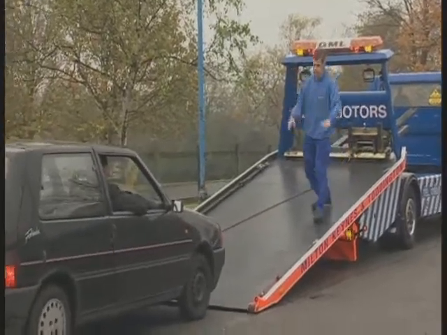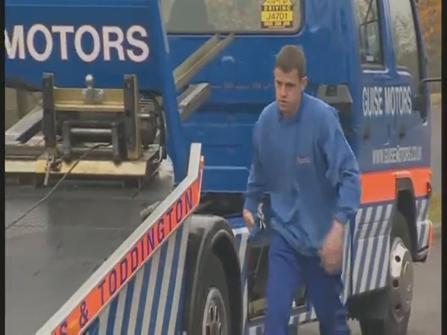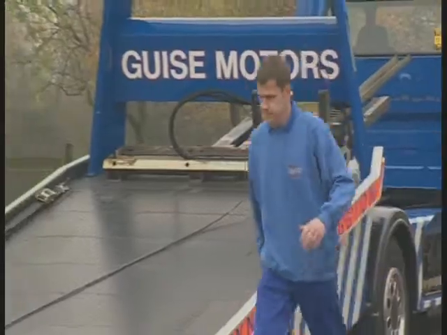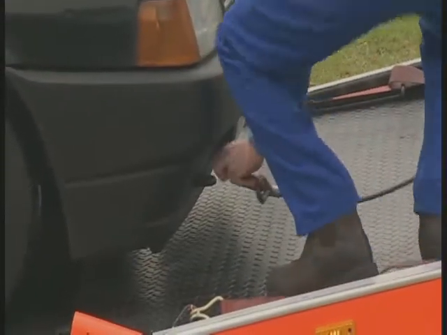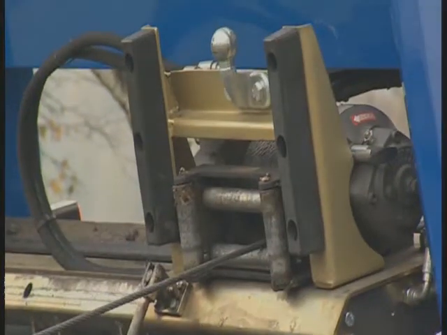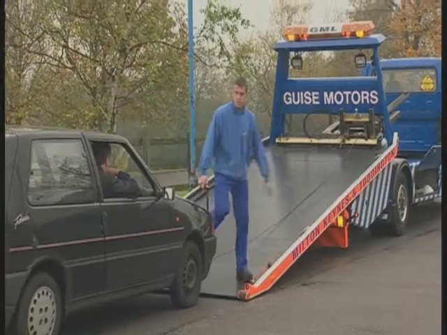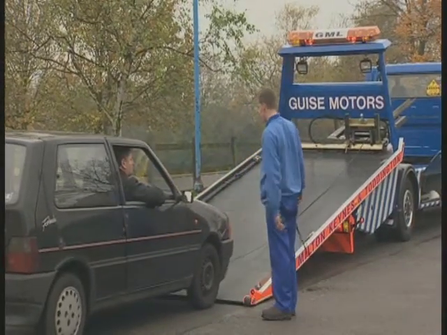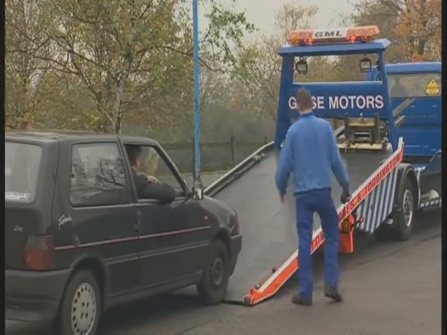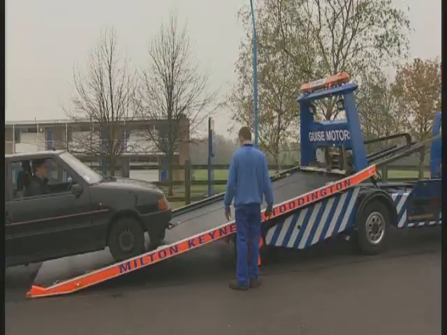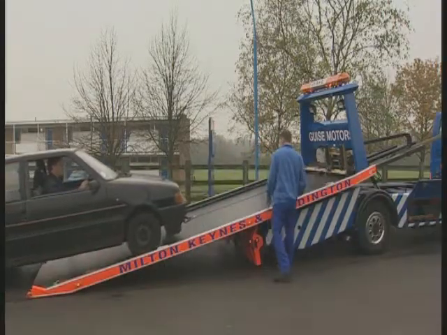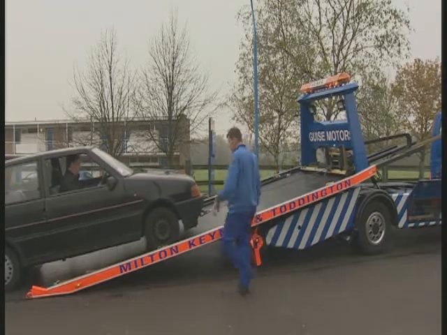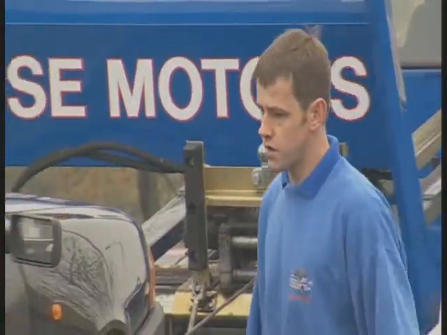I'll do there. You just sit in and steer it up, mate. Yeah, okay, yeah, cheers. Steer it over that way, please, mate. All right, that's a lovely job. All right. I'll slide the bed up. Yeah, cheers.